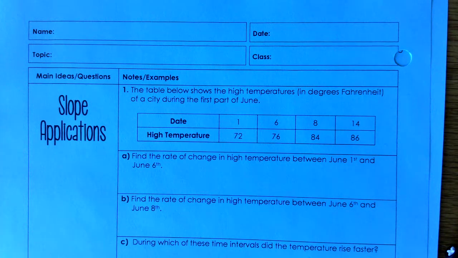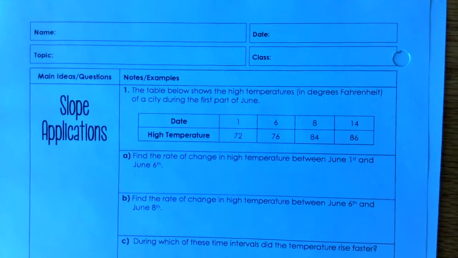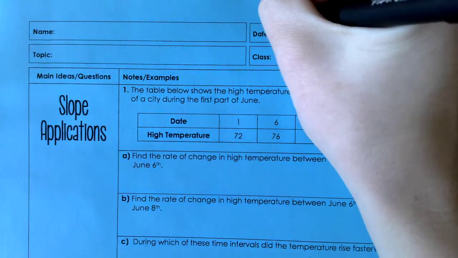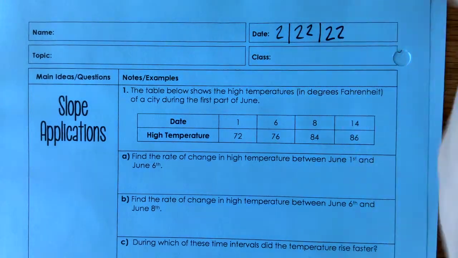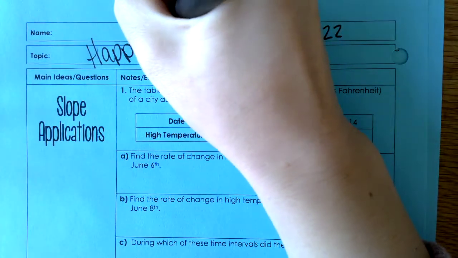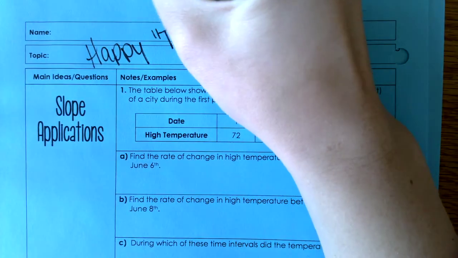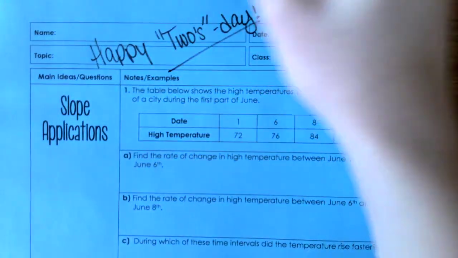Okay, kiddos, so today is Tuesday, February 22nd for you, and we are going to be talking about slope applications today. So today's date is 2/22/22. Happy Tuesday. I'm so sad I am not there to spend the day with you guys.